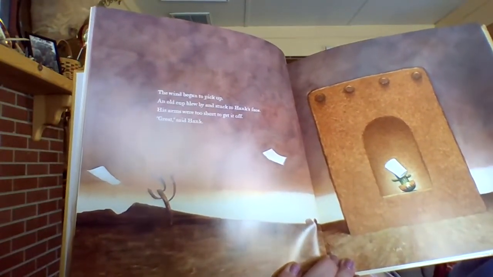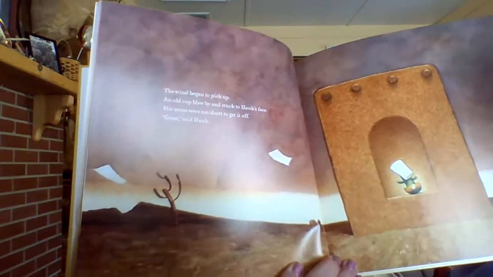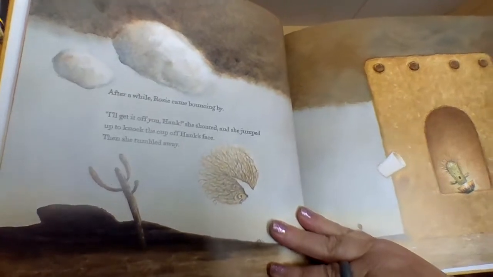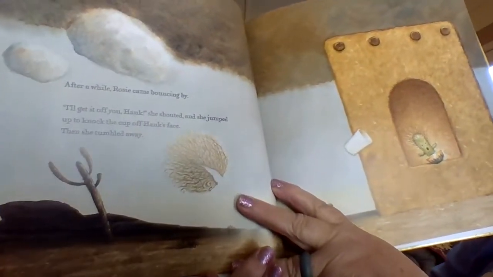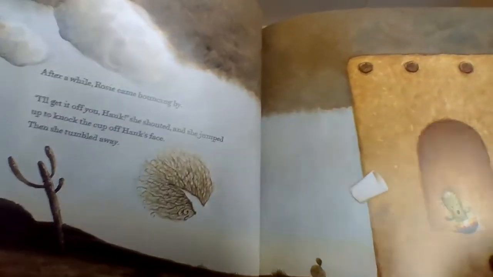The wind began to pick up and an old cup blew by and stuck to Hank's face. His arms were too short to get it off. "Great," said Hank, and look, he's stuck right there. The cup is stuck on his head, and he can't get it off. After a while, Rosie came bouncing by. "I'll get it off, Hank," she shouted, and she jumped up to knock the cup off Hank's face. Then she tumbled away. She didn't even stop and say hi.